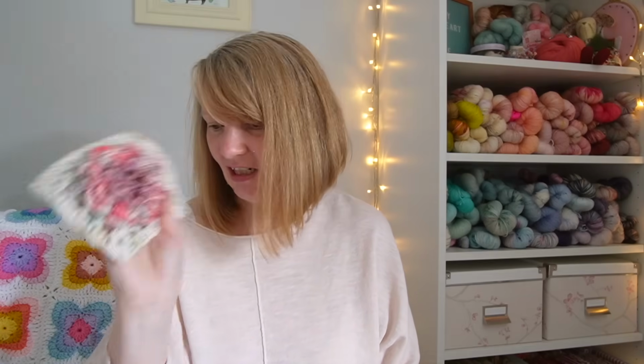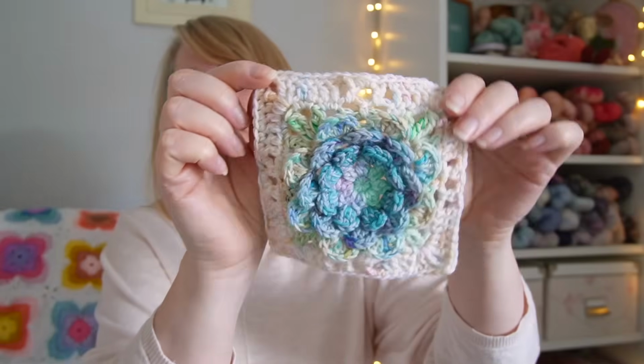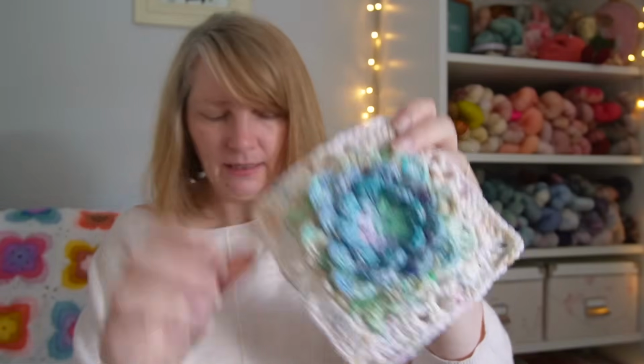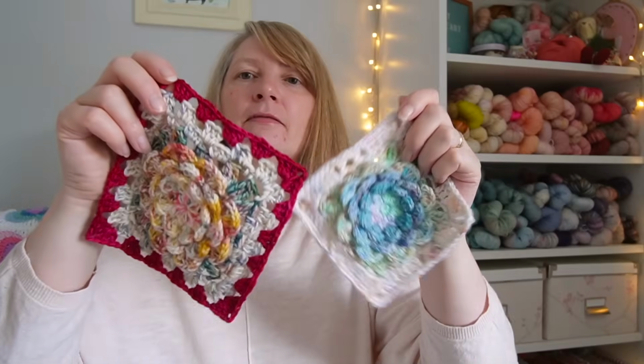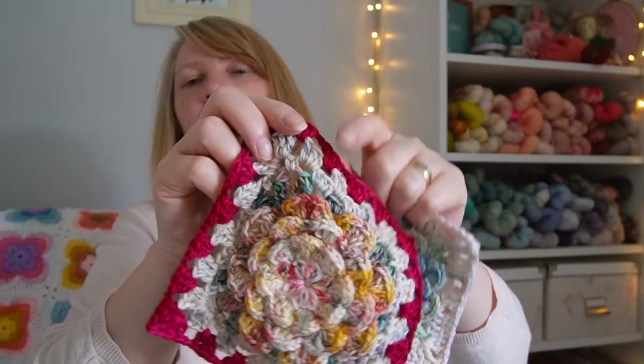I really like that for a blanket. Now this flower, I did this flower, that's quite cute. And then this is the same flower, but I've done a different outer for it, which I quite like. I like these colours as well.